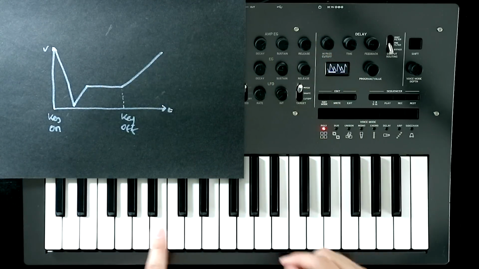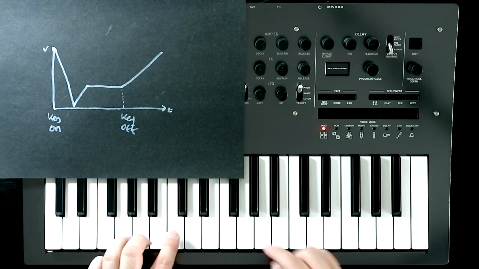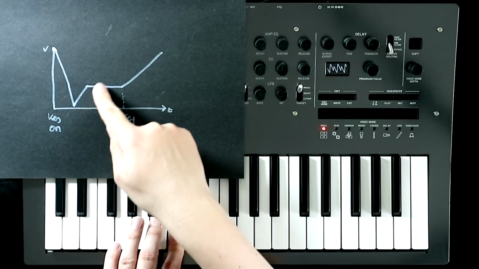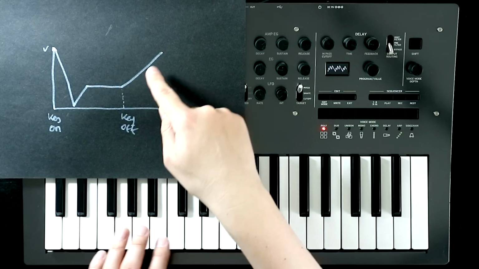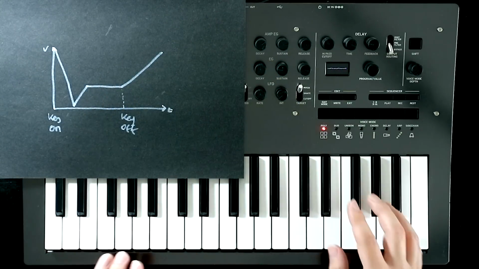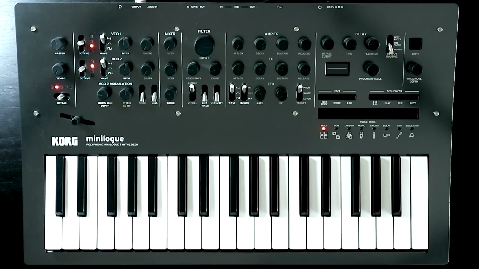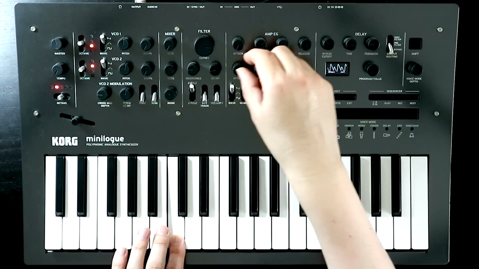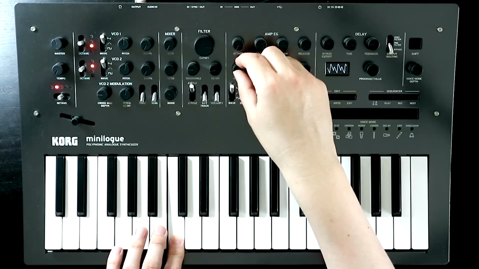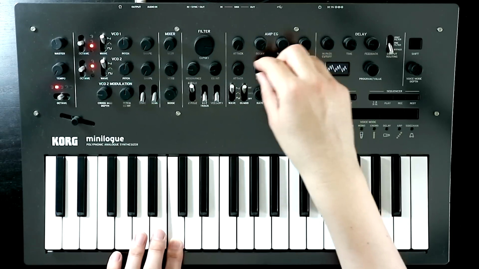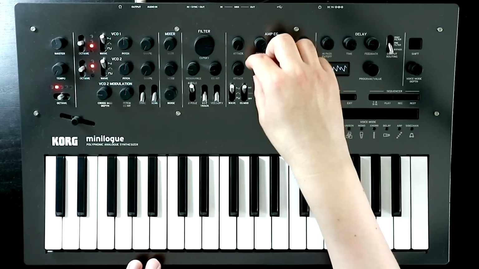So we got a pluck, swoop up, then a longer swoop up at the end there. If we want it to be more plucky, we can turn our attack down. If we want that swoop back up to be slower, we can turn our decay up.